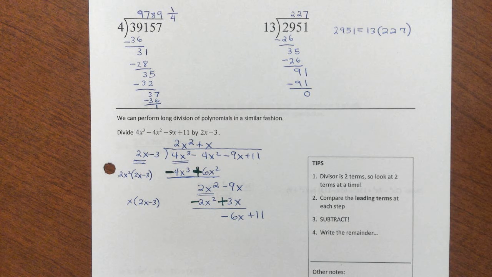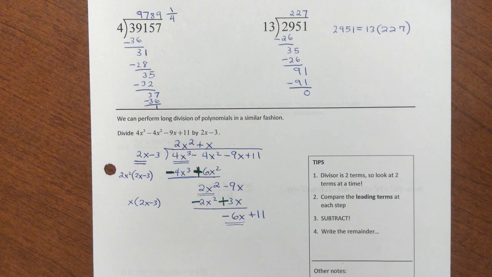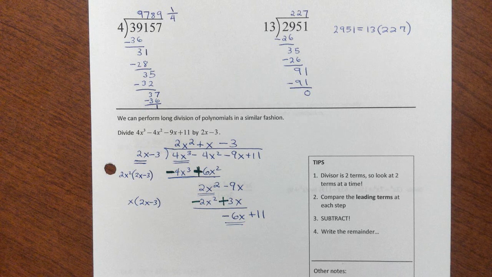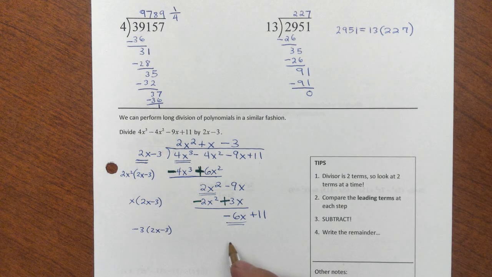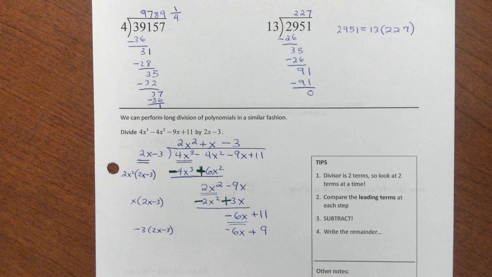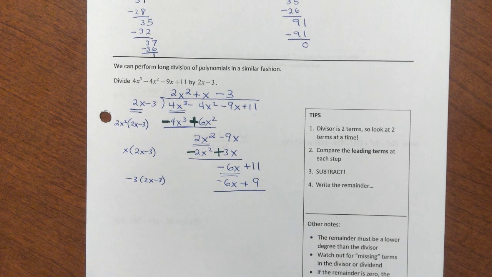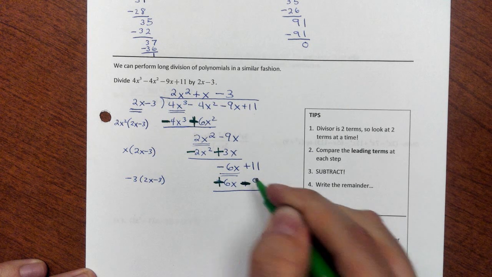All right. So once again, I need to consider 2x and negative 6x. Well, to go from 2x to negative 6x, I must multiply by negative 3. Okay? Negative 3 times 2x minus 3 gives me negative 6x plus 9. Now again, I've multiplied, so now I need to subtract, which will change this to a plus and this to a minus.